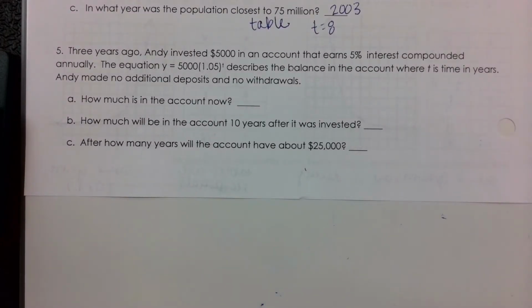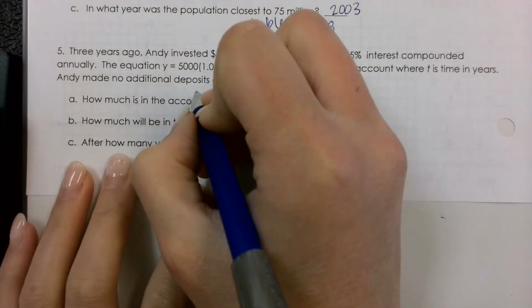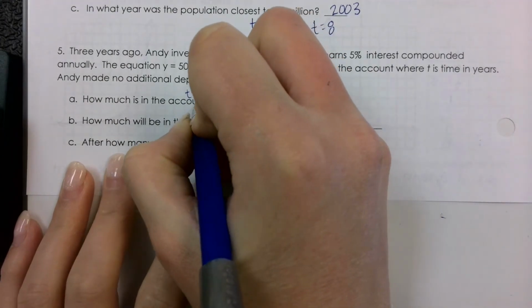3 years ago, Andy invested $5,000 in an account that earns 5% interest compounded annually. The equation right here describes the balance in the account, where T is time in years. Andy made no additional deposits and no withdrawals. So how much is in the account now? When did he set up his account? How long has money been in there? What are you plugging in? 3, because it's been in there for 3 years. So say T equals 3, plug that in, tell me what you get.